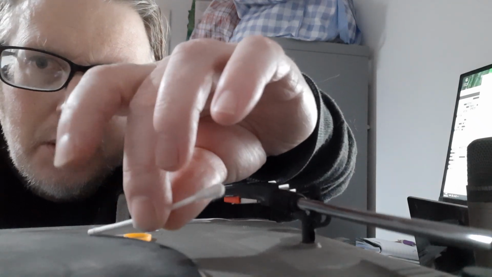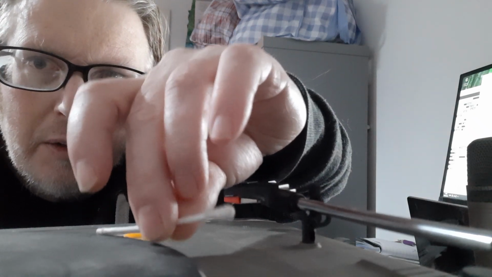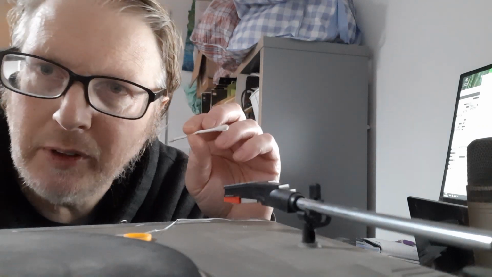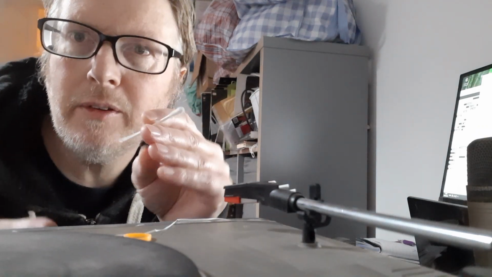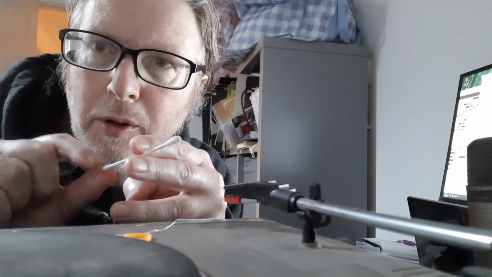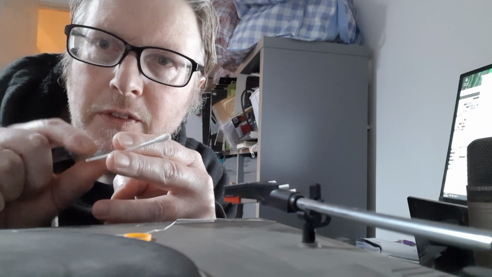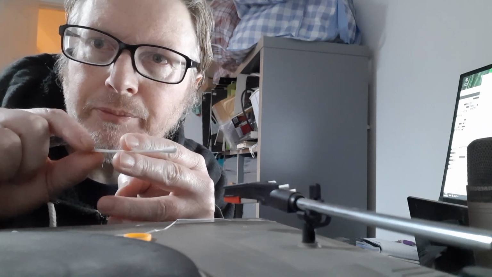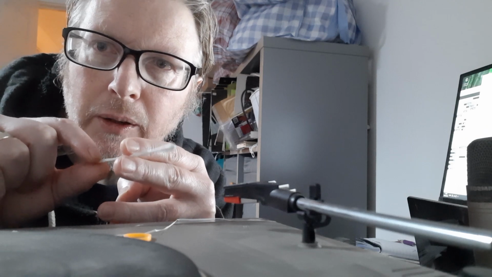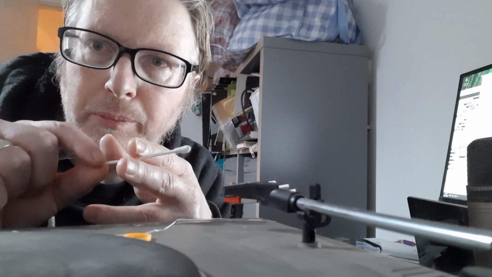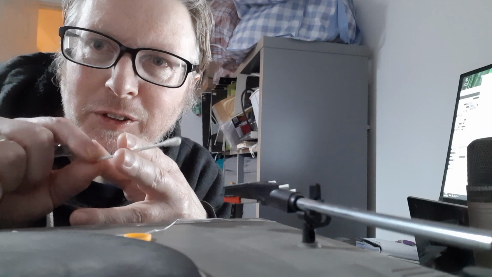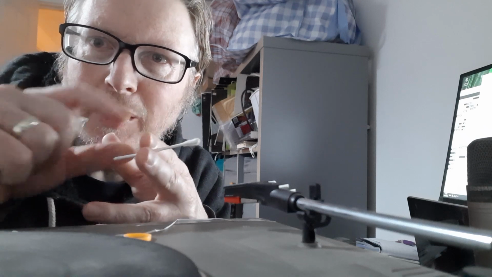The stylus is being moved up and down on something of a pivot like that. This is how I understand it anyway. Correct me if I'm wrong, I'm not an expert. So the stylus and this end here, in a moving iron cartridge version of events, this is what's being picked up.